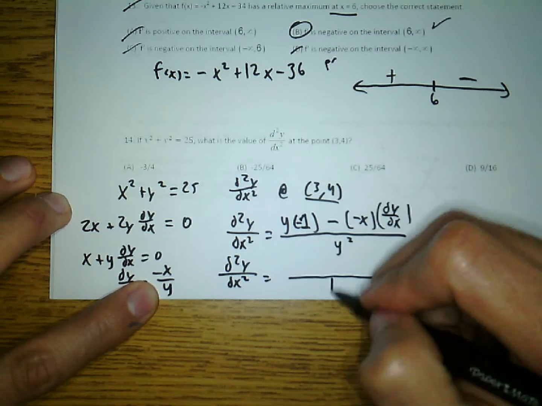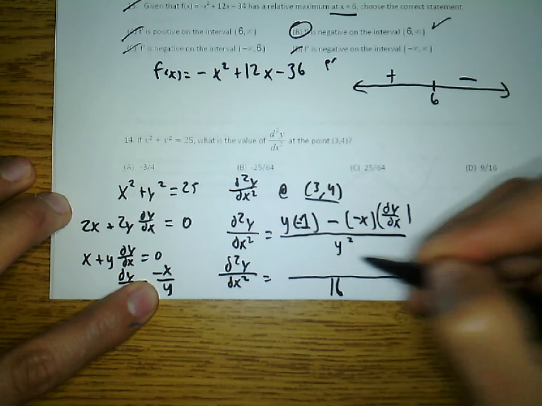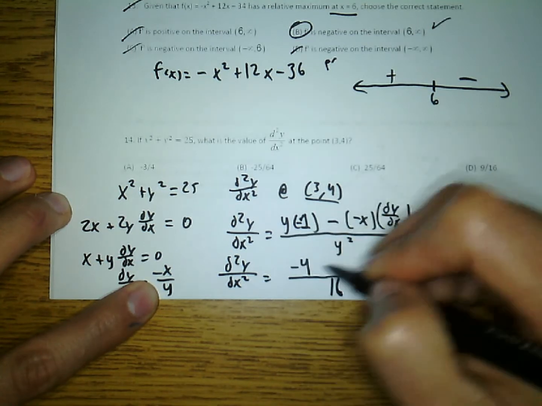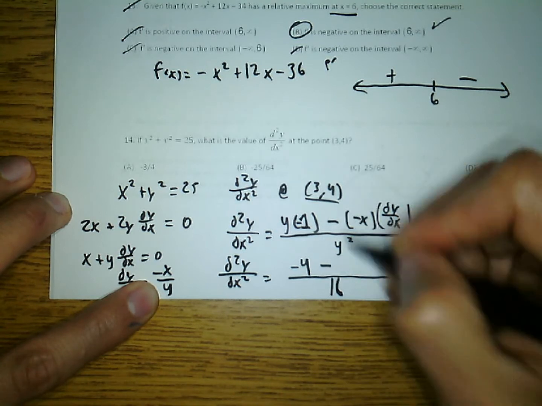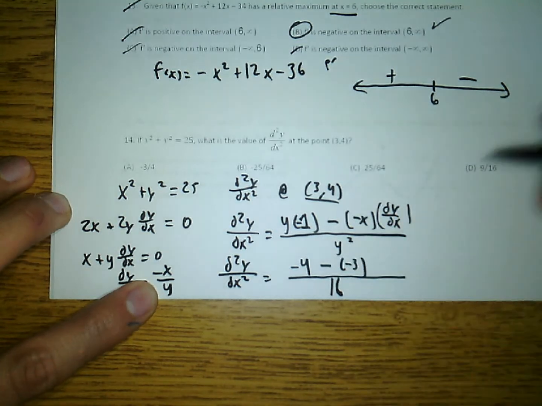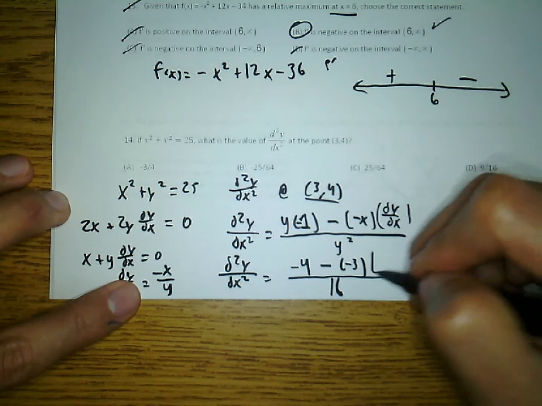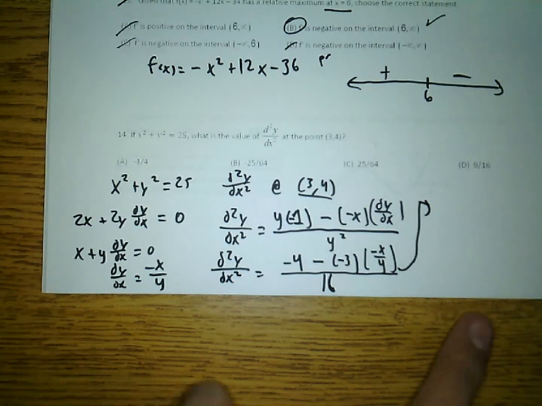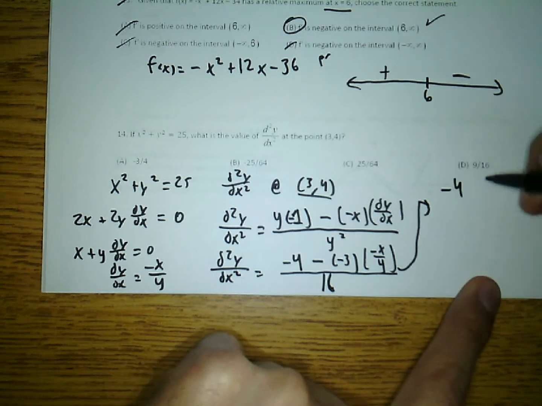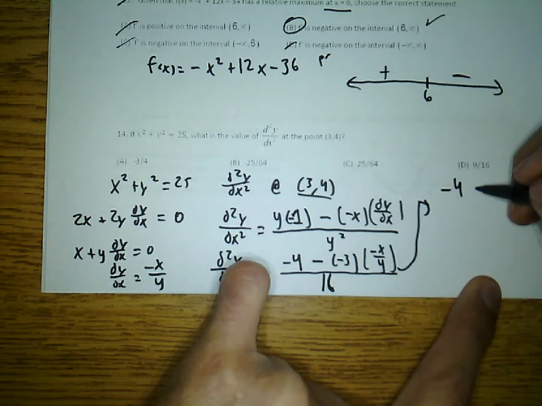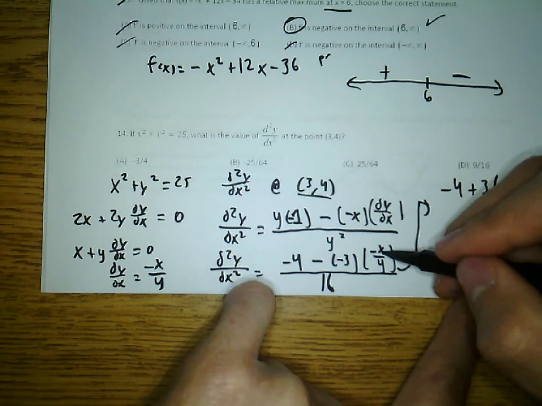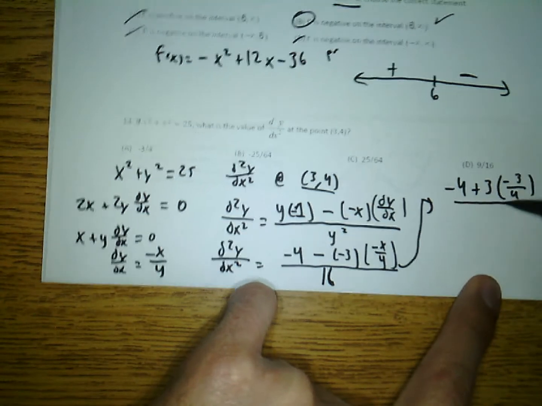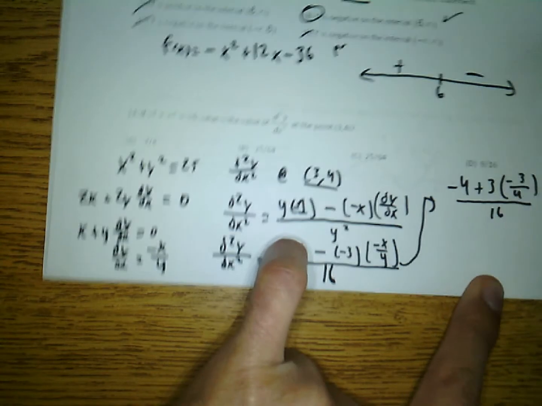y squared in this quotient is going to be 16. That's 4 squared. So we got 4 times negative 1. That's going to give me a negative 4 minus a negative x is going to give me a negative 3. Now dy/dx is negative x over y. So I'm going to go ahead and keep going over here. Okay, so what do we got? We got negative 4. Negative and negative give you a plus 3. Now x is going to be negative 3. y is going to be 4. And then we've got ourselves a 16.